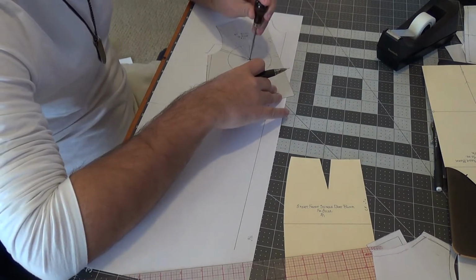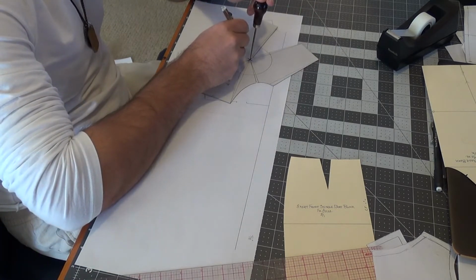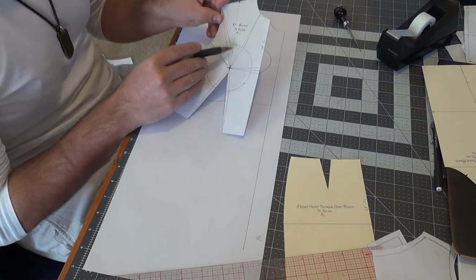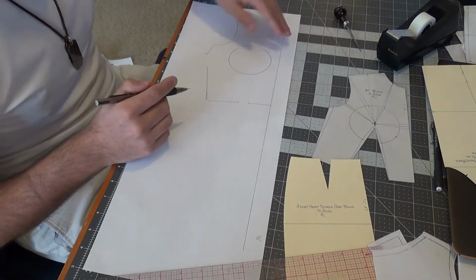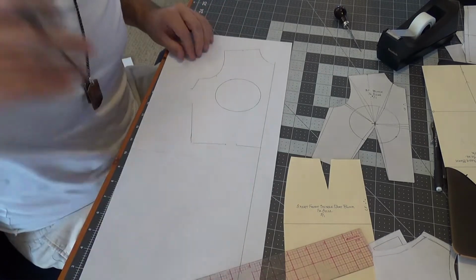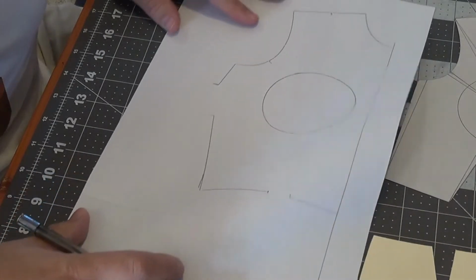And then the other piece of information that I'm going to get is that bust circle, because this is a block, I'm going to be able to put all of those contouring lines on there. So it should end up looking something like this when you're done. Okay?